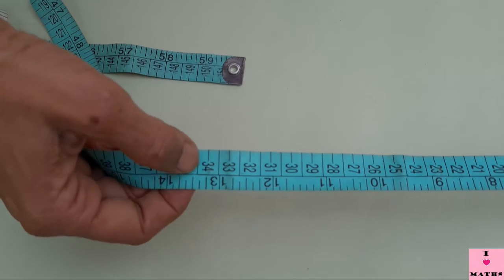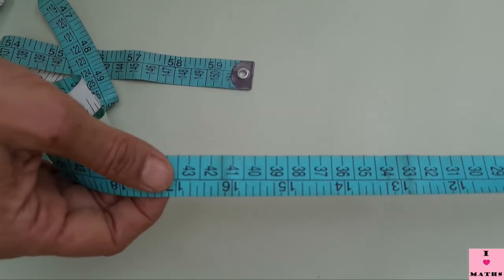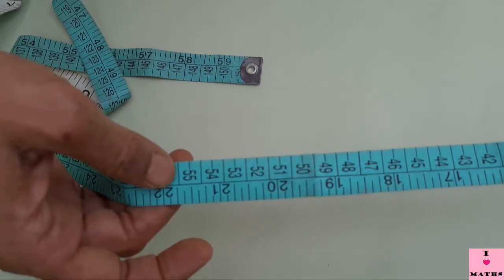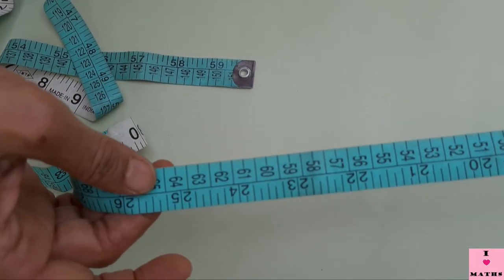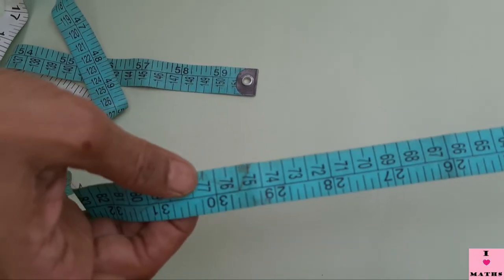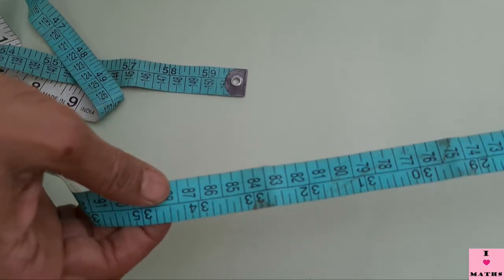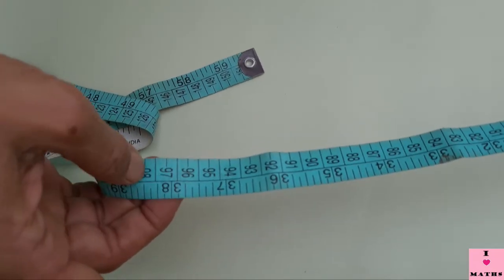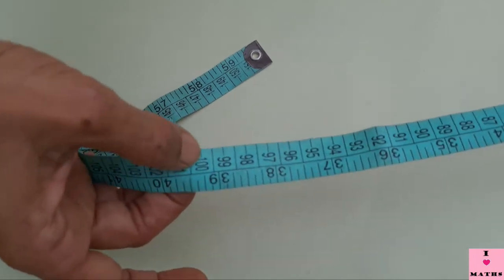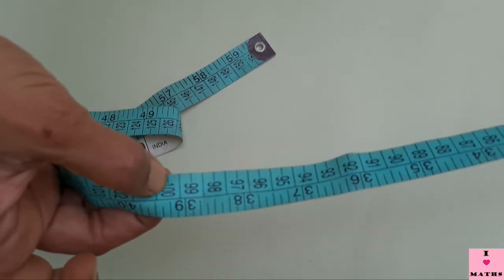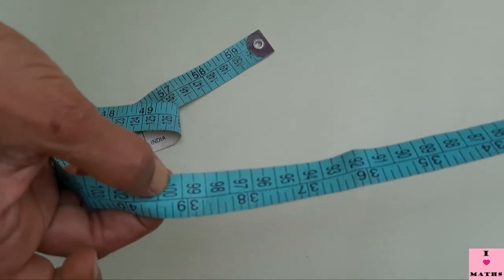You can see 34, and now this is 50, and this is 70, and this is 80, and this is 90, and this is 100. This is 100 centimeter. So this much of tape is 1 meter.